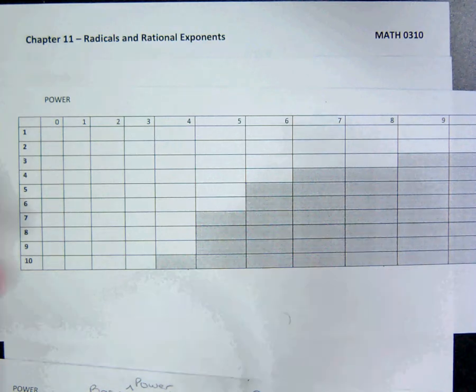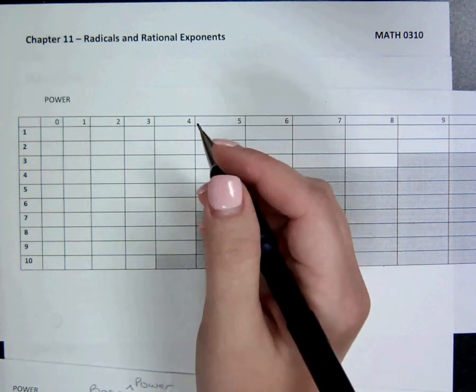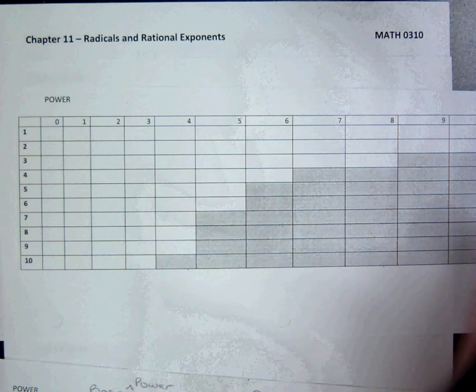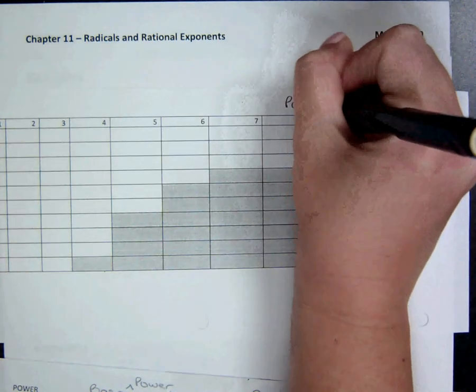This is chapter 11 on radicals and rational exponents. This is brand new stuff. You might be a little familiar, but most of this will be brand new. The first thing you want to do is print what's called the power chart from MyMathLab.